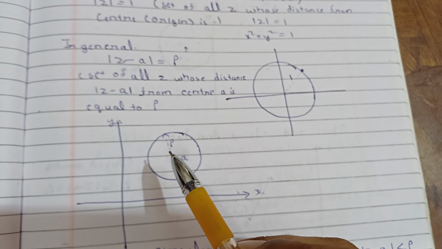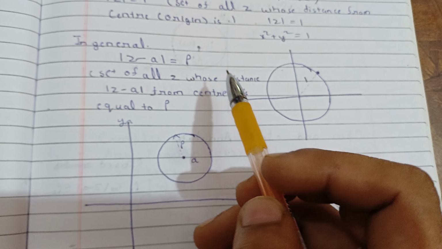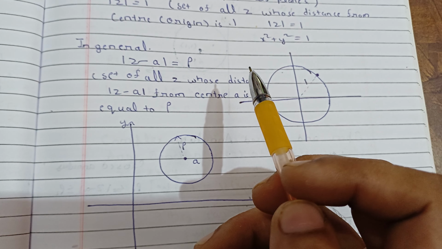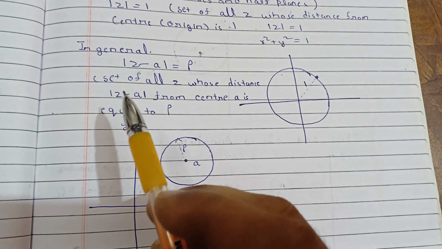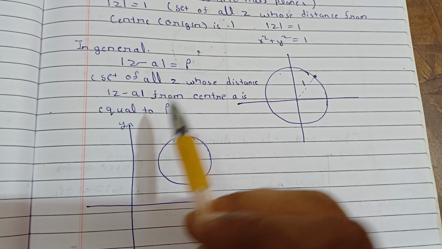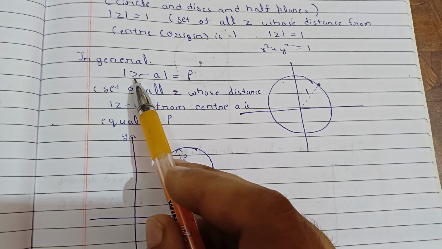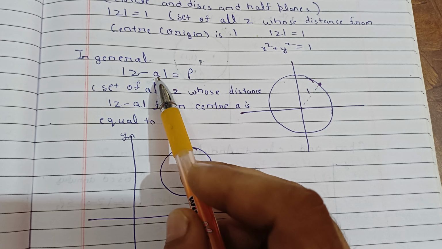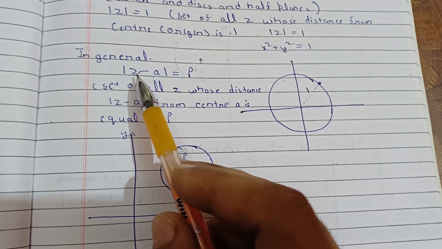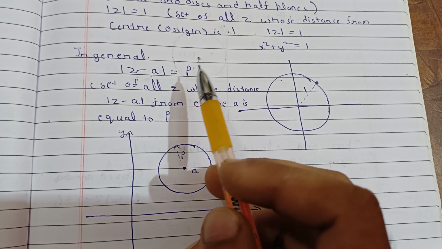As you remember from the equation of a circle, x minus a whole square plus y minus b whole square equal to r square represents that a and b are the center and r is the radius. The same is here also. If you write z as x plus iota y and a as some other x plus iota y, then you take the real and imaginary parts, then take the modulus, and that will again give you the same form of equation.